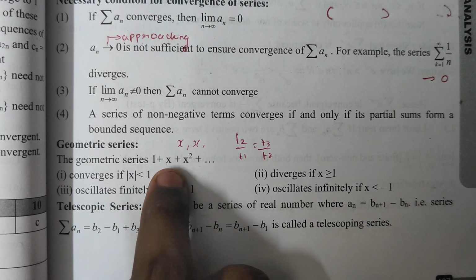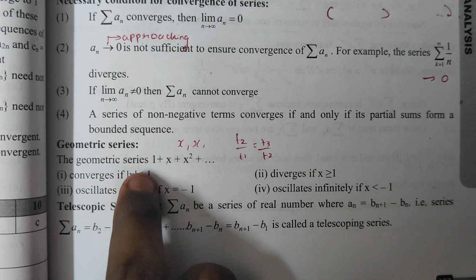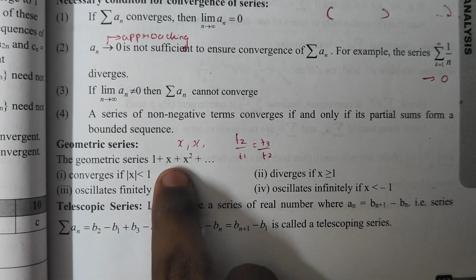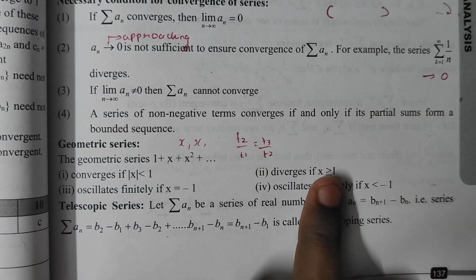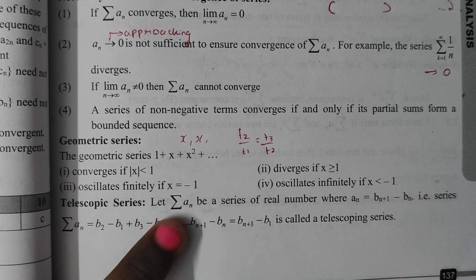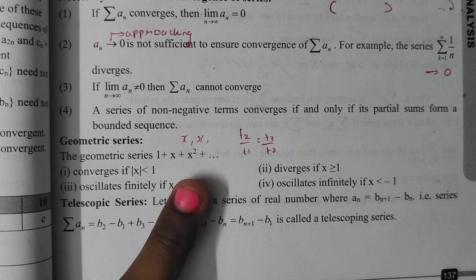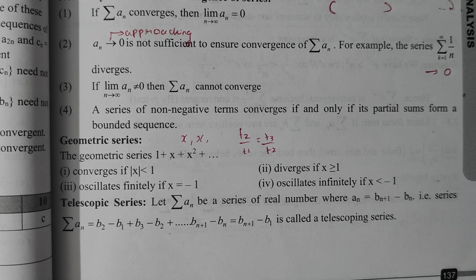You are considering this x value and taking the modulus. If that modulus is less than 1, it converges. If the value of x is greater than or equal to 1, for example 2, 3, 4, 5, then it comes like 2, then 2 square is 4. Like that it keeps growing, so it diverges.